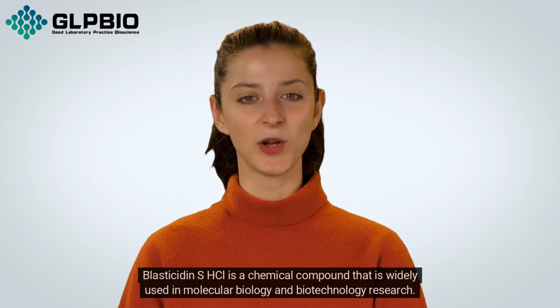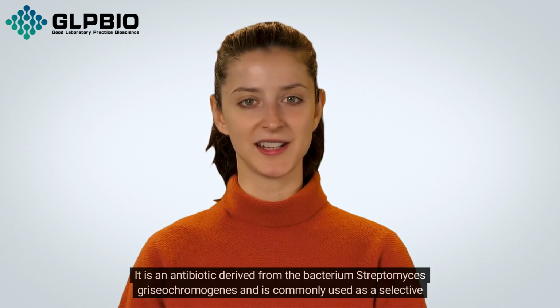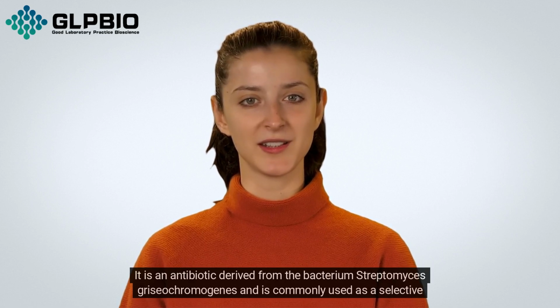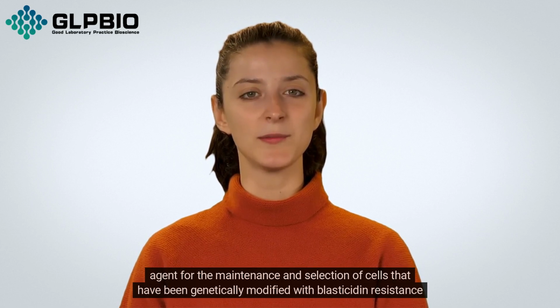Blasticidin S HCl is a chemical compound that is widely used in molecular biology and biotechnology research. It is an antibiotic derived from the bacterium Streptomyces griseochromogenes and is commonly used as a selective agent for the maintenance and selection of cells that have been genetically modified with blasticidin resistance genes.